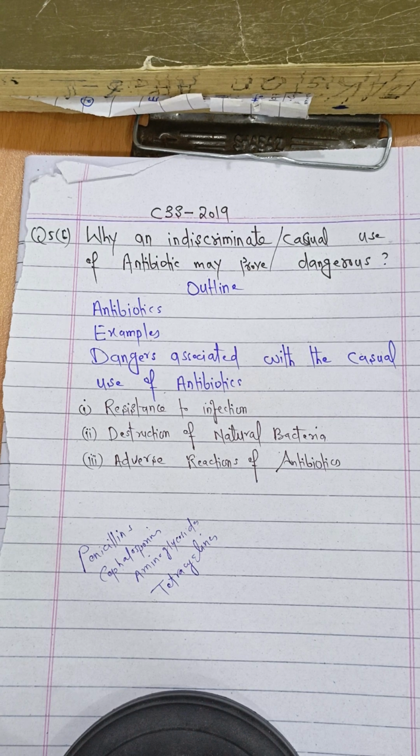Now what are the dangers associated with the casual use of antibiotics? Antibiotics are not candies. One should use antibiotics according to the prescription of a doctor and under the supervision of a qualified pharmacist. Antibiotics are safe if they are used according to the proper dose, proper medication and proper course. But if someone misuses antibiotics, they can prove fatal.